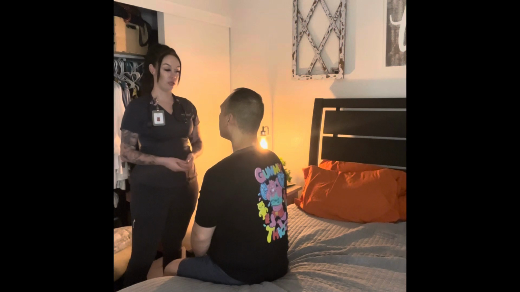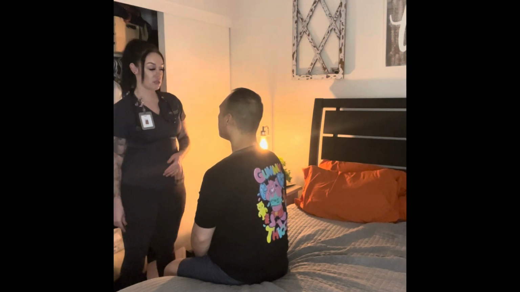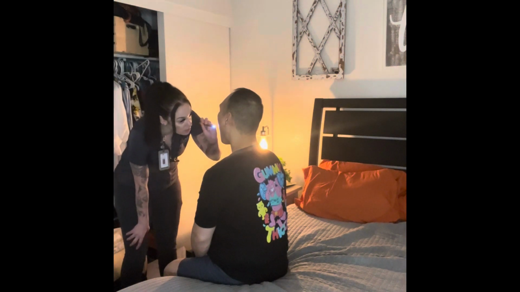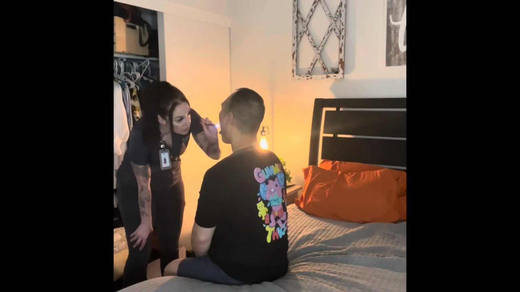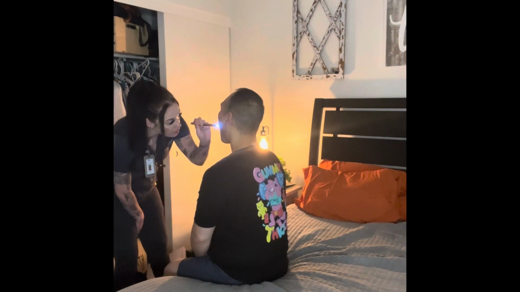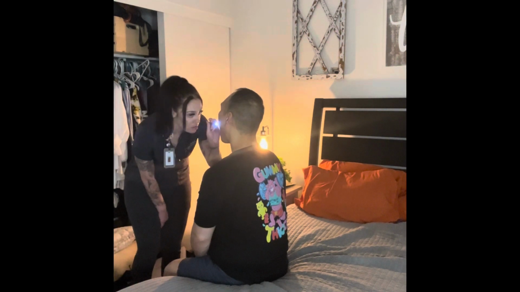There does not appear to be any barrel chest. Can you go ahead and smile for me? Okay, and go ahead and open your mouth. Stick out your tongue and say ah. Okay. Tonsils and uvula are intact, no redness or lumps or bumps noted.